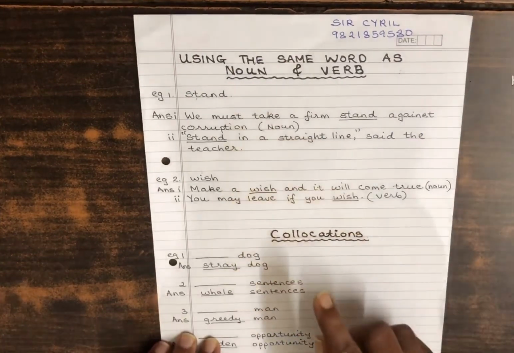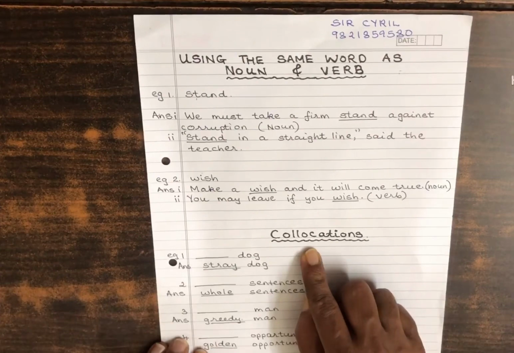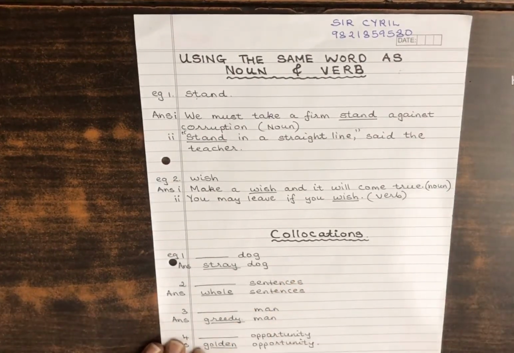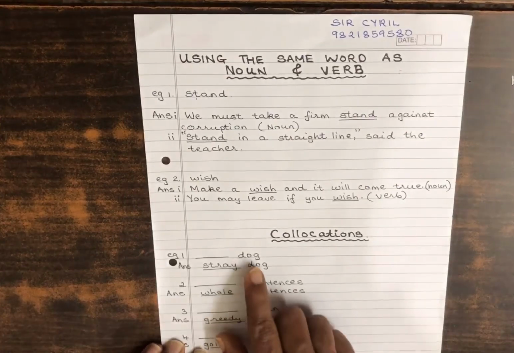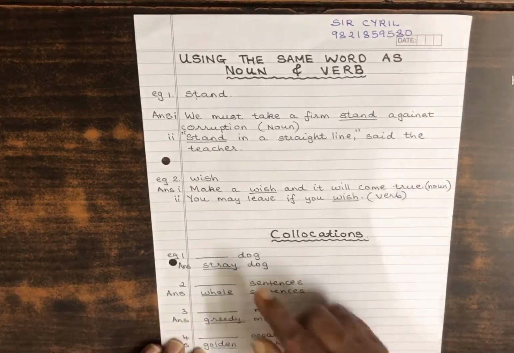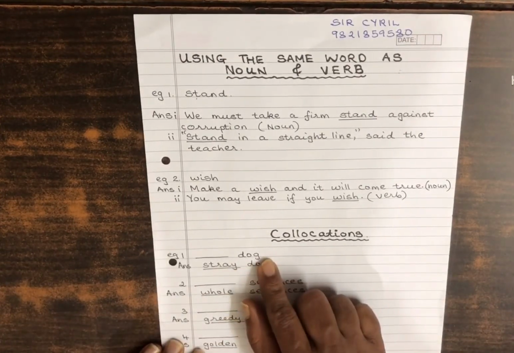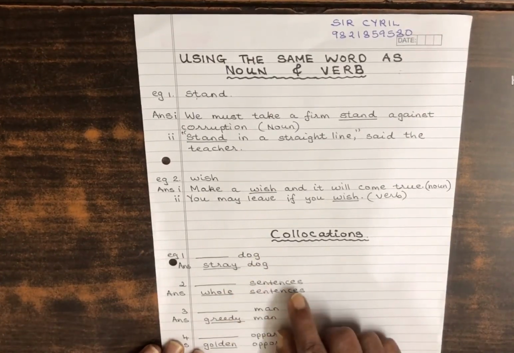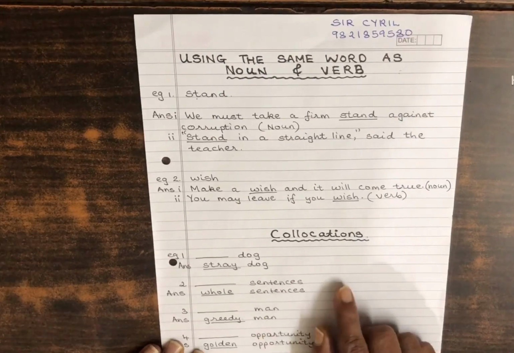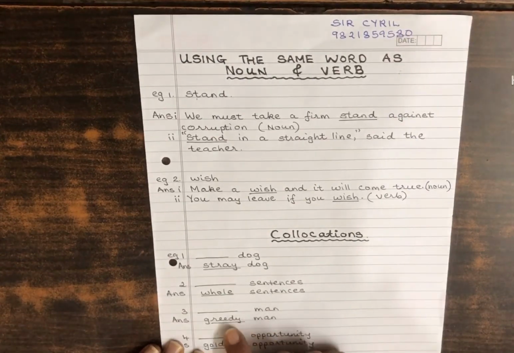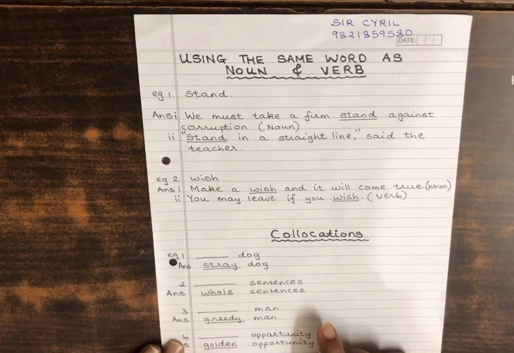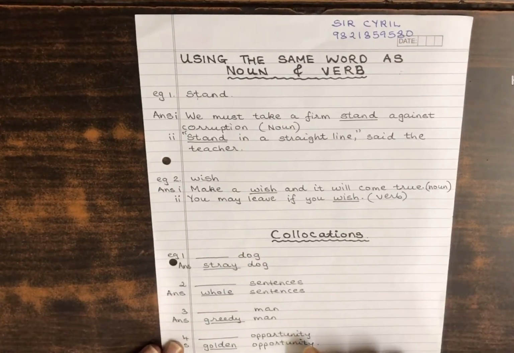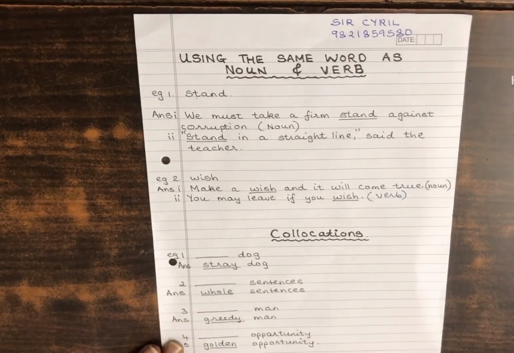Now then comes collocations. Collocations can come in the comprehensions. For example, it's a describing word. Dash dog: it can be a stray dog, naughty dog. Whole new sentence: man, greedy man, old man. Opportunity, golden opportunity. Any describing word is called collocations.